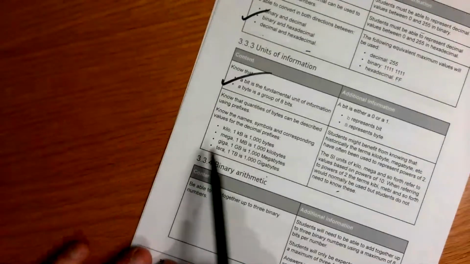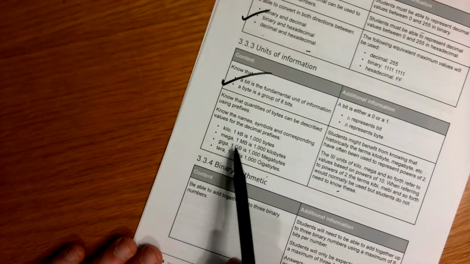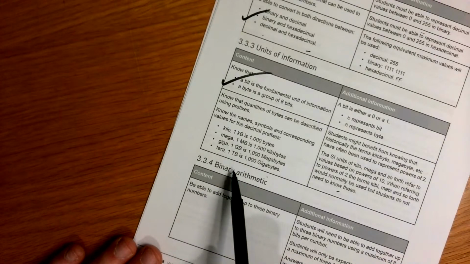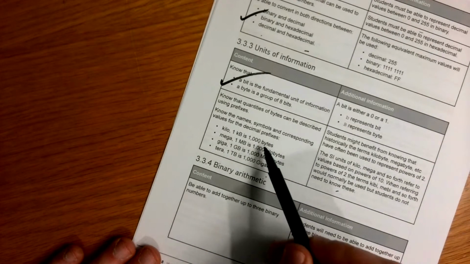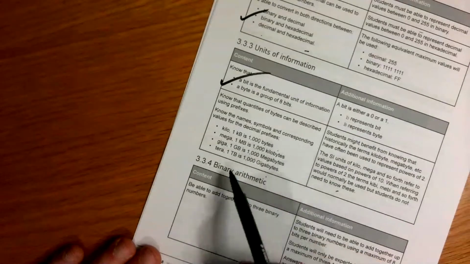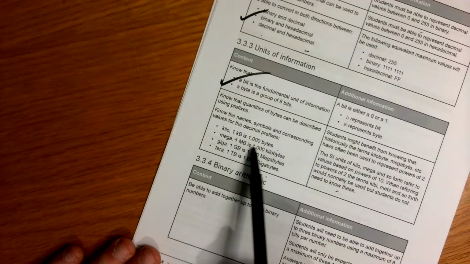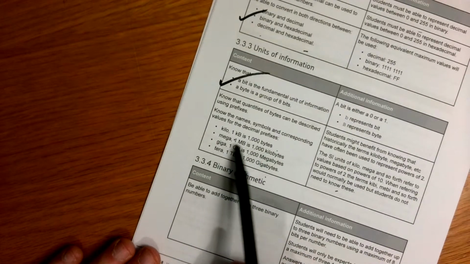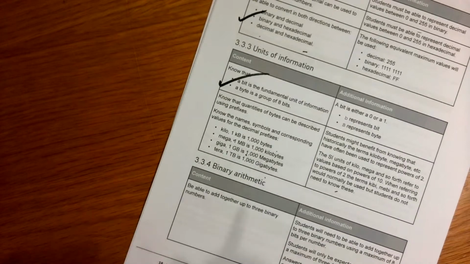I would focus on this bit over here. This is the most important bit that you need to know. So 1 kilobyte, 1 megabyte, 1 gigabyte, 1 terabyte. Each of those is 1,000 bytes bigger than the last one. So 1 kilobyte is 1,000 bytes. 1 megabyte is 1,000 kilobytes.